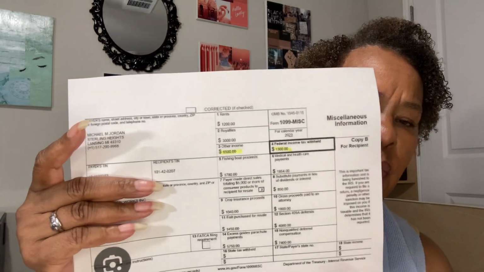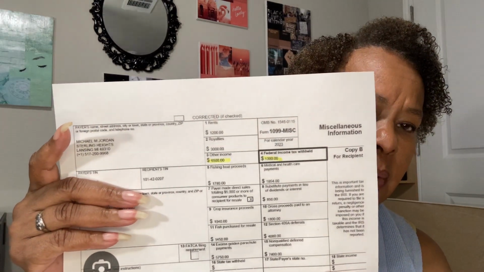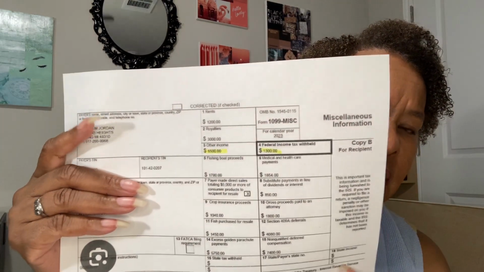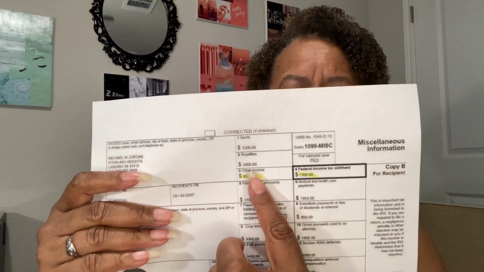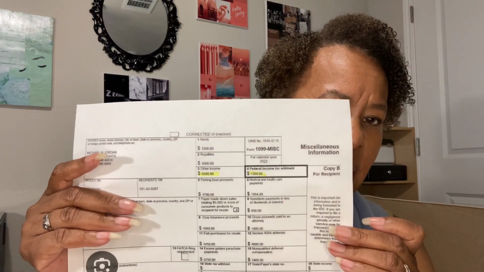We're not going to do that, but what I do want to let you know is that if you have this form, Form 1099 miscellaneous, and you have taxes withheld, you can use those taxes to come up with your estimate. And you would also use your income. That gives you a rough idea of what you're looking at tax-wise. But I just wanted to denote that.